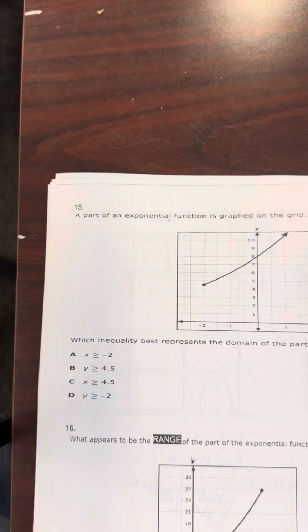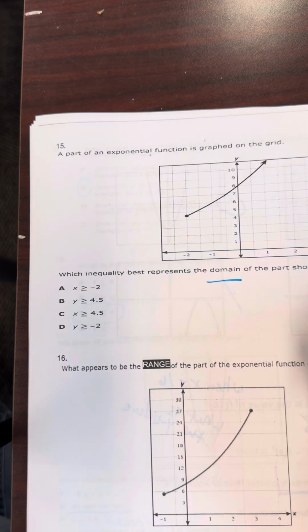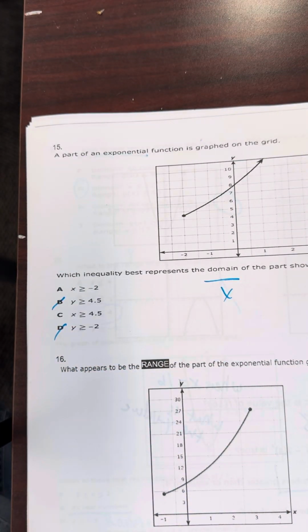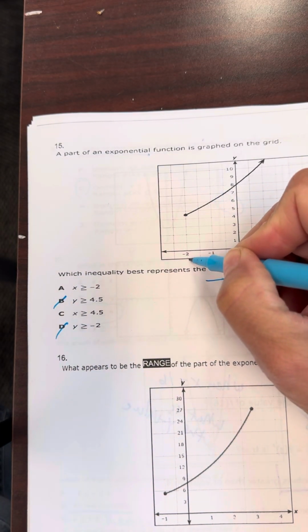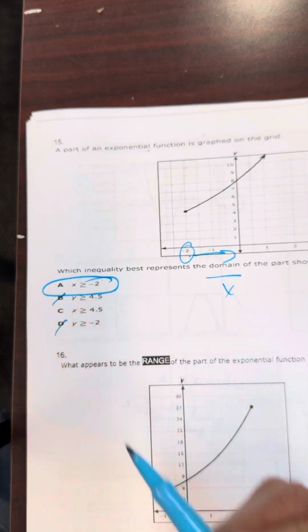So 15 and 16, there are quite a few problems like this, so be ready. Which part of the exponential function is graphed on the grid? This one could actually be quadratic also, because you're only seeing a small portion of it. It could be a small portion of a U, but it says it's exponential. So we need the domain, so it has to be x. So we can omit B and D without even looking at it. And so your x values are going to start at -2 and go to the right. To the right is greater than or equal to, and it's a solid circle. So your answer is A.